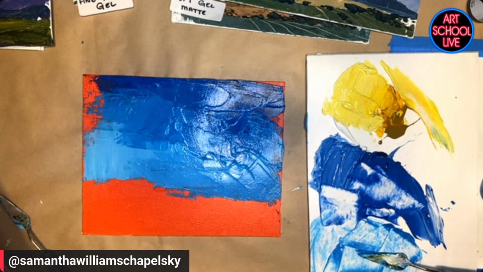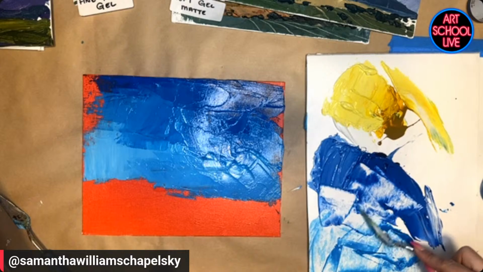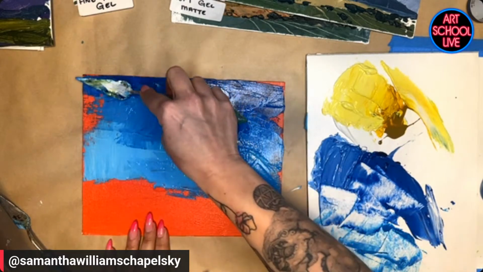So colors like a manganese blue hue, something like a nickel azo yellow, and then a quinacridone magenta will really make a large gamut of colors for you to start off with.